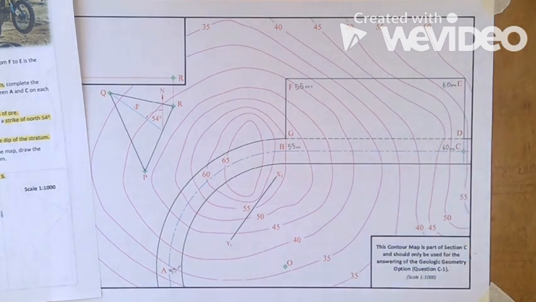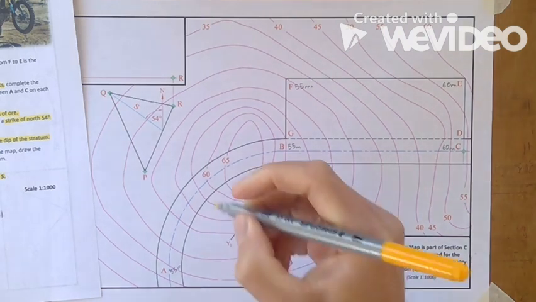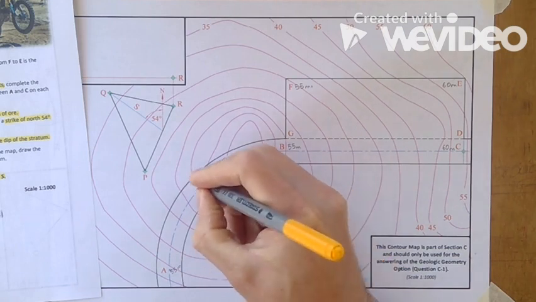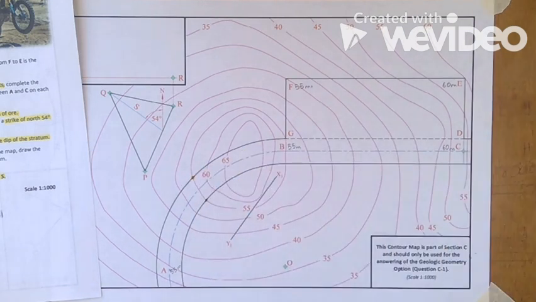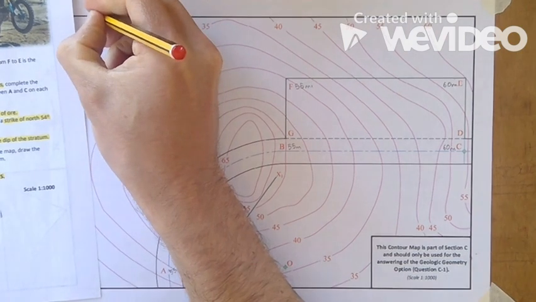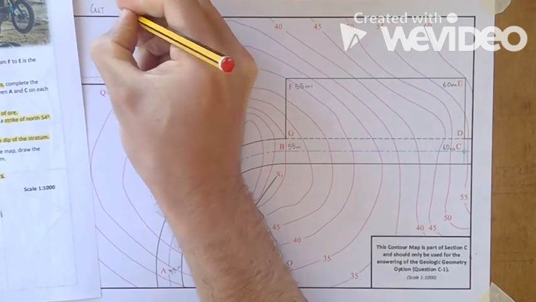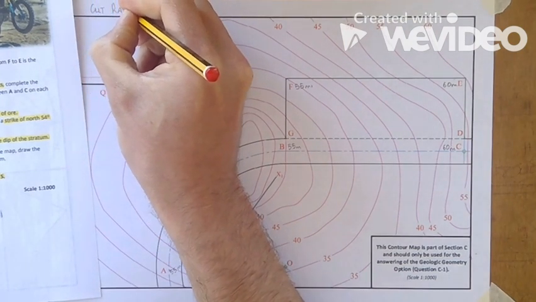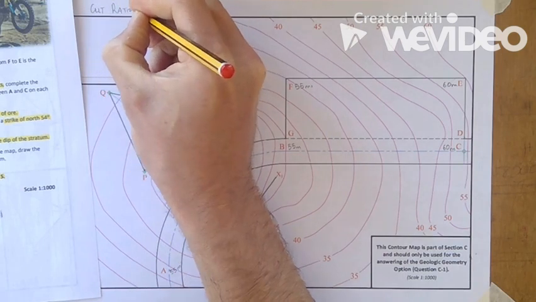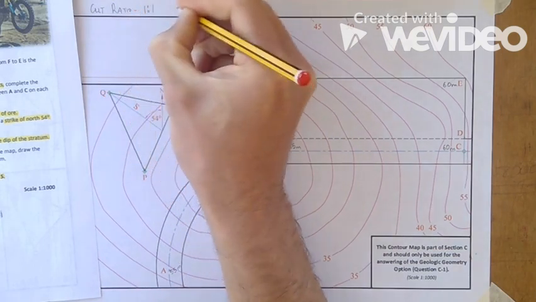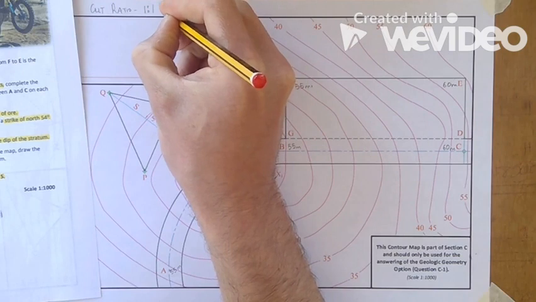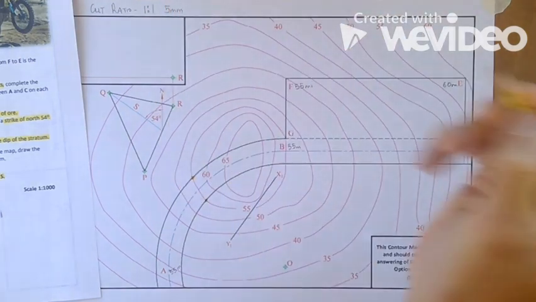Now, when the road is level, what I like to do is identify where the 55 meter contour is, so where it's going to meet the road. It's going to meet it right there. So the first thing I'm going to do is write out my cut and fill ratio. So the cut ratio is 1:1. So that means that we're going to be going 5 millimeters with the intervals.